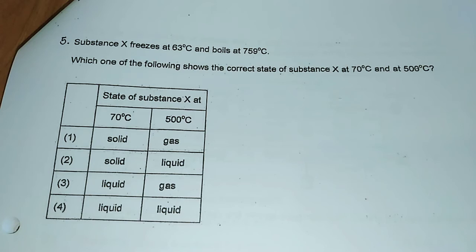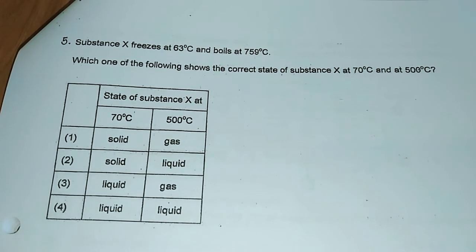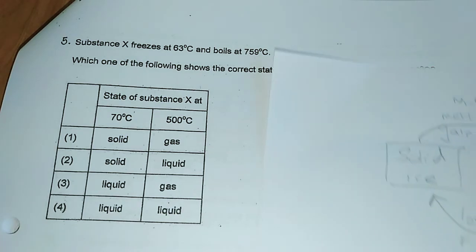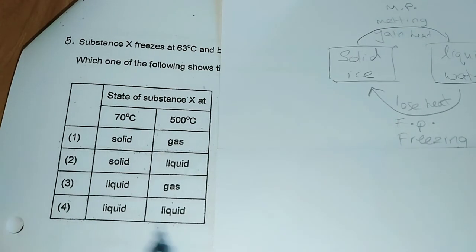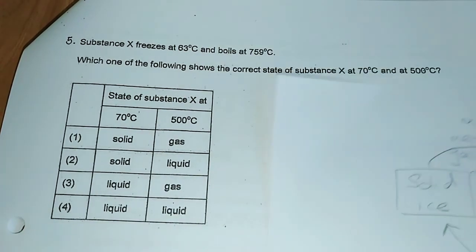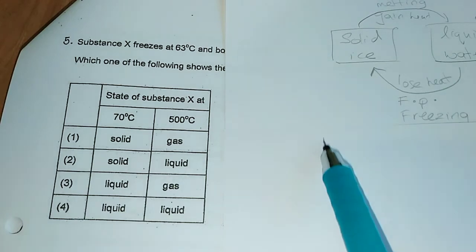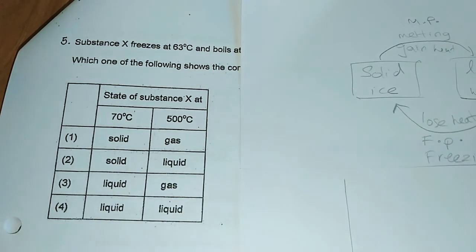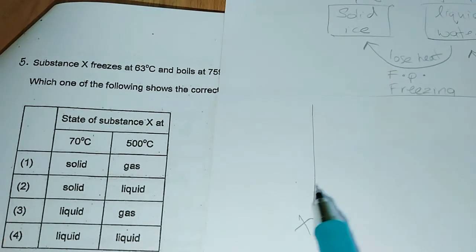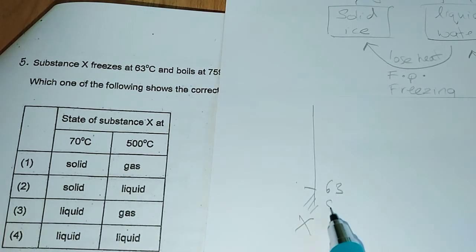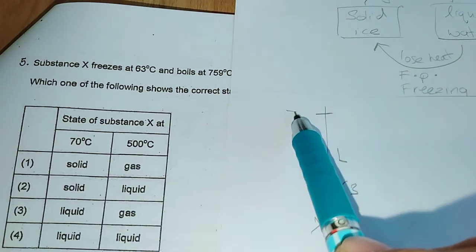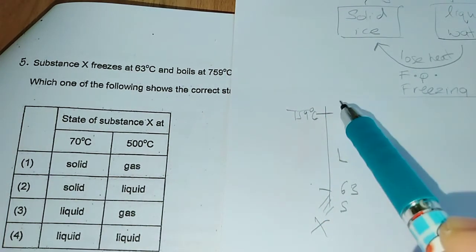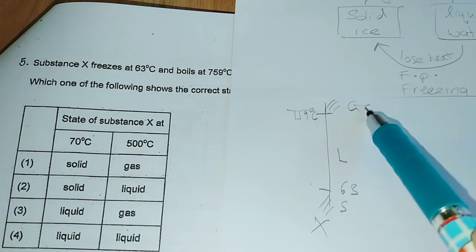Alright, so let's take a quick look at the solution. For those, I hope that you have tried it first. You pause the video and try it before you carry on and look at the solution. Now, remember the working, I need to know this is substance X. So X, 63 degrees Celsius is where it freezes. 63, so this part will be solid, this part is liquid, and 759 degrees Celsius will be the boiling point, so this part definitely gas.